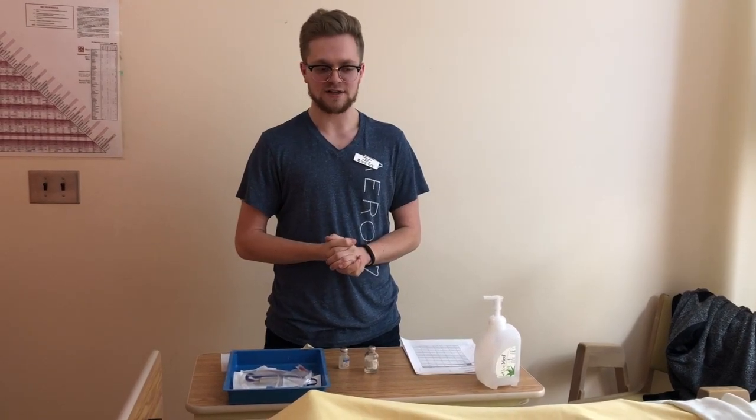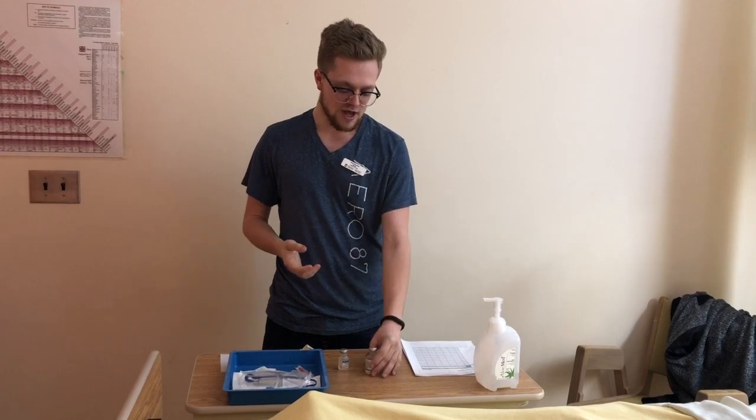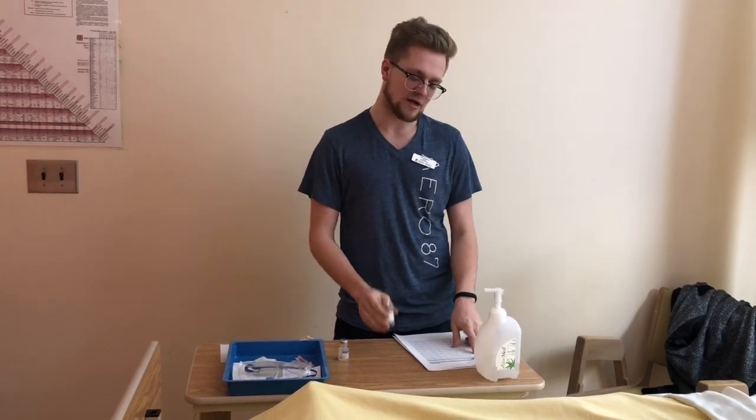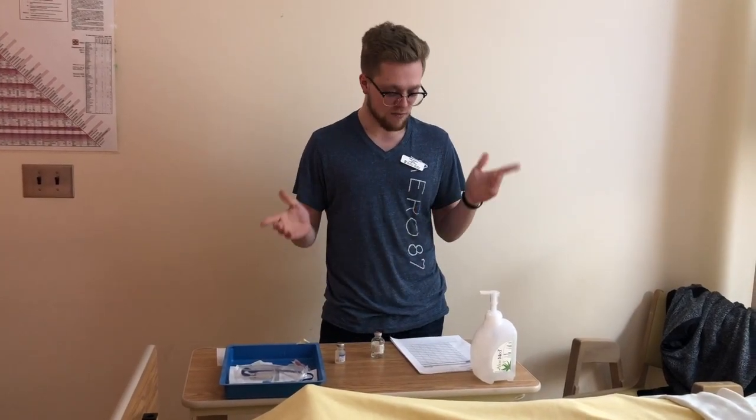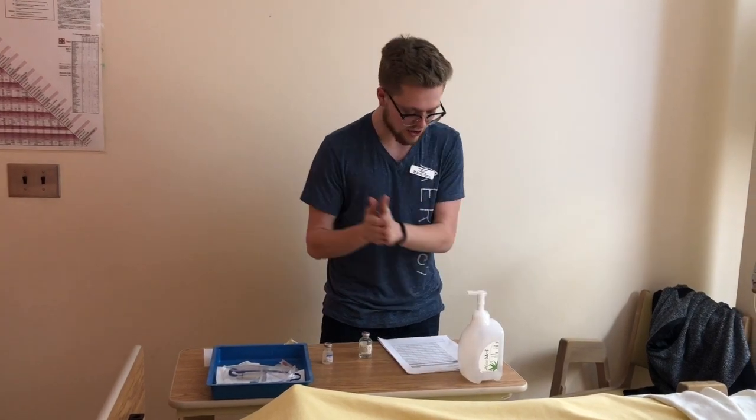I'm a student nurse, and today we're going to talk about the reconstitution and implementation of cloxacillin through IV piggyback. So let's get started. I'm going to do some hand hygiene here.